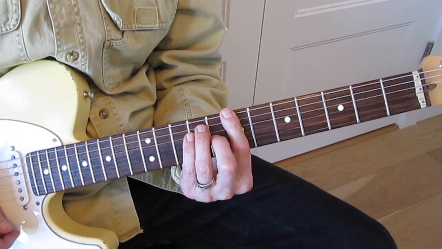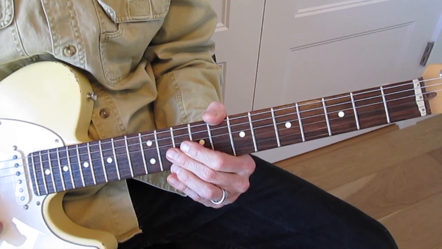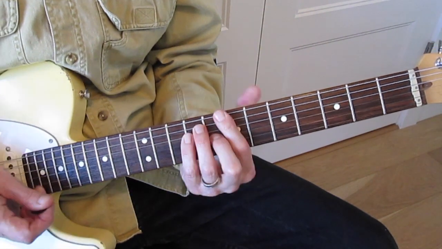This is why the licks make sense, right? It's a really cool punctuation to end the solo on, right? And now we're hanging on a B chord, and he goes.